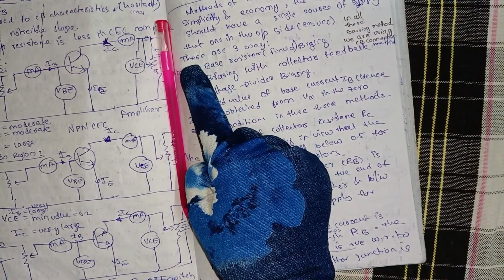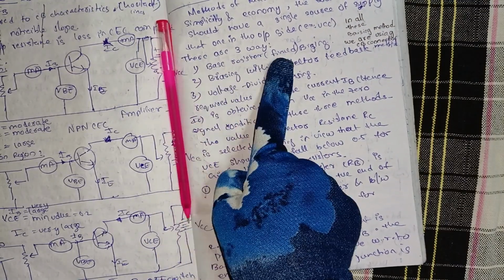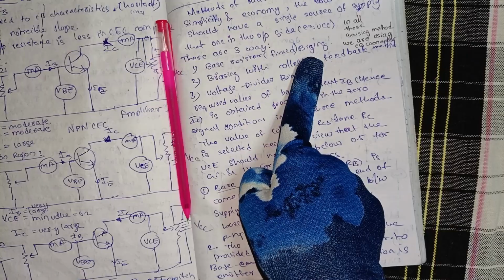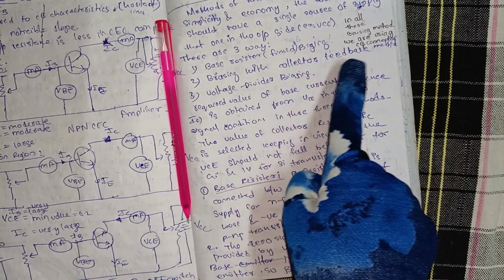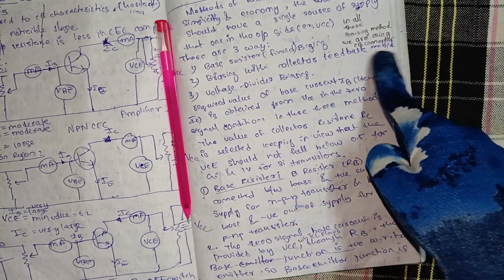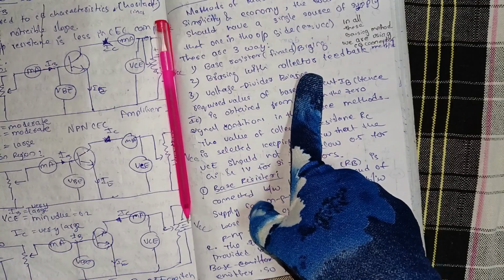There are three ways: base resistor or fixed biasing, biasing with collector feedback, and voltage divider biasing.